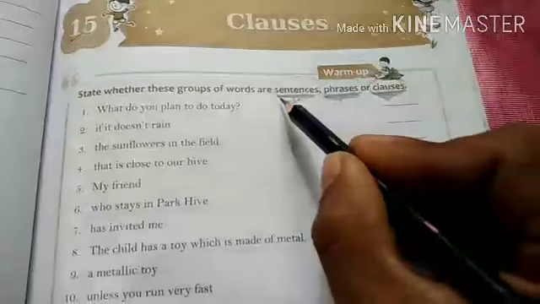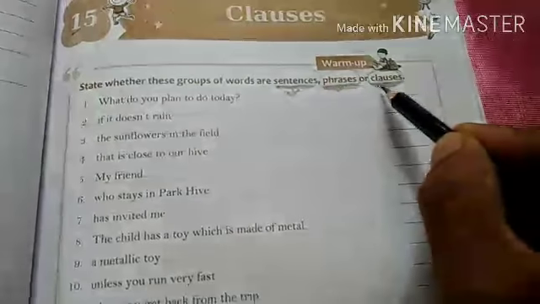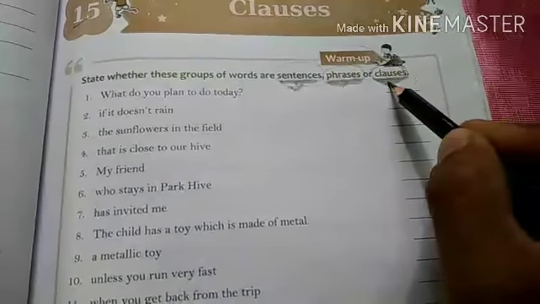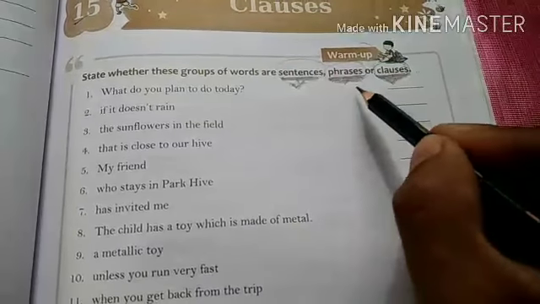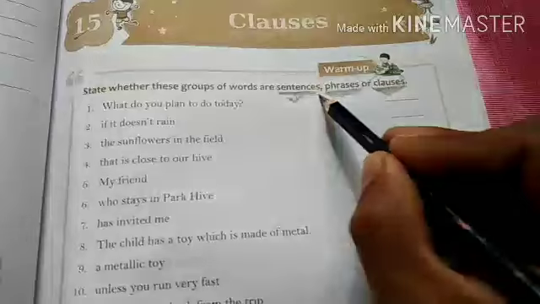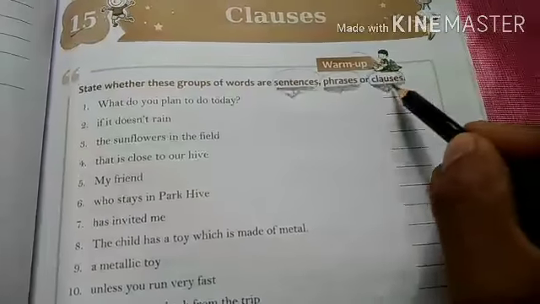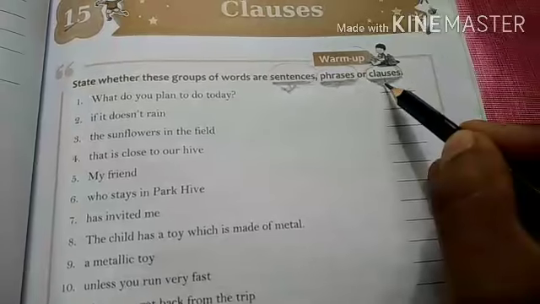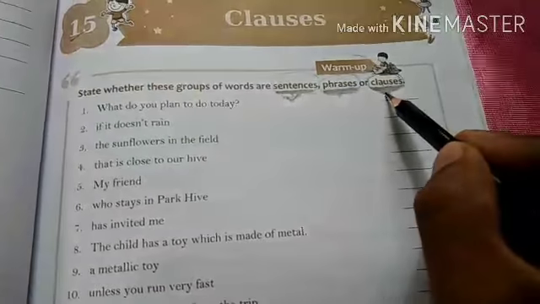A sentence can always be divided into subject and predicate. A clause can always be divided into subject and predicate, but a phrase can never be divided into subject and predicate. A sentence always gives us a meaningful sense, but a clause may or may not give us a complete sense. A sentence can be a combination of clauses.